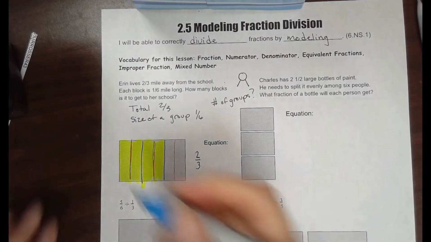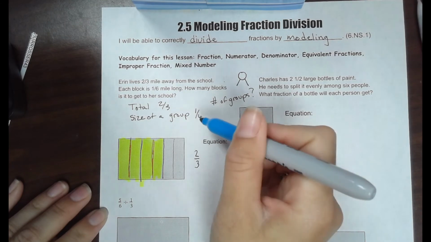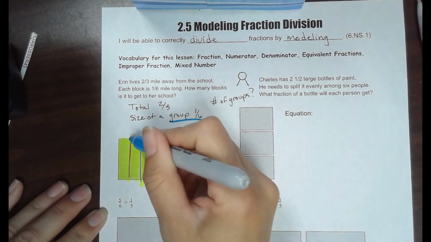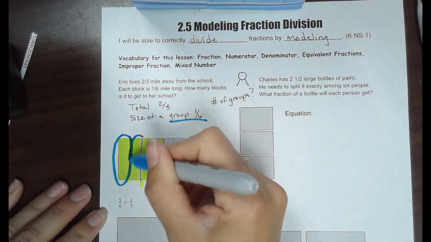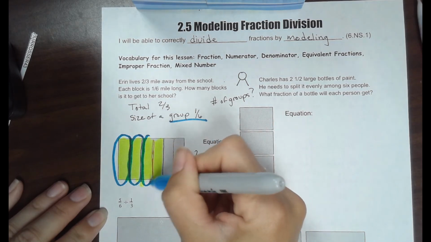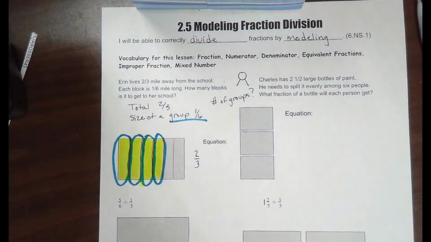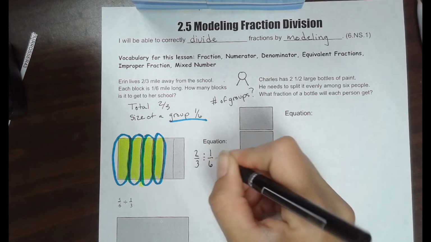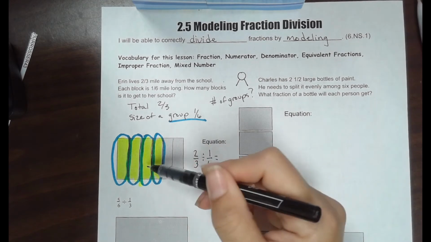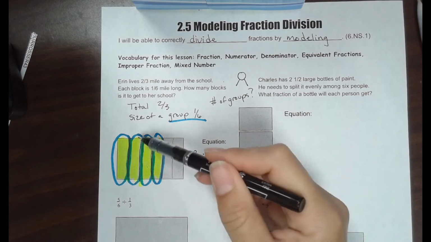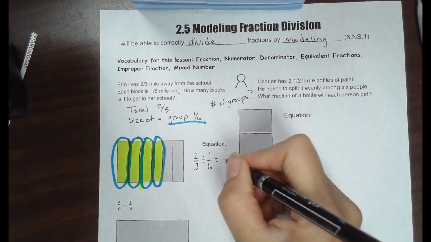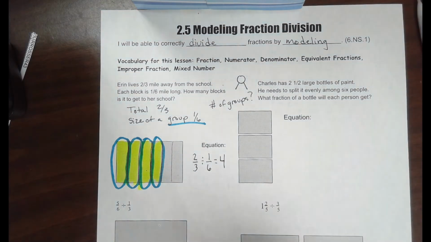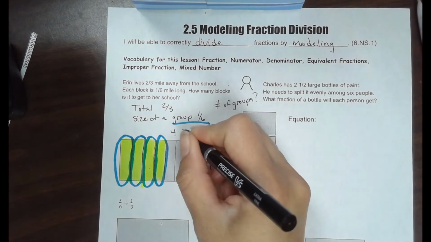So I'm going to take my other color highlighter and circle groups of 1/6. So here would be 1/6. Here's another group of 1/6. Here's a group of 1/6, and here's a group of 1/6. So my equation, we had 2/3, we're dividing it into groups of 1/6, and we were able to make 1, 2, 3, 4 complete groups. This group's complete, all of these have 1/6 in it, so we were able to create 4 groups. So to answer the question, how many blocks is it for her to get to her school? It's 4 blocks.